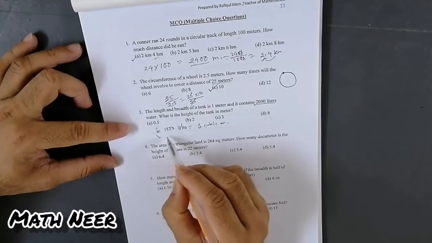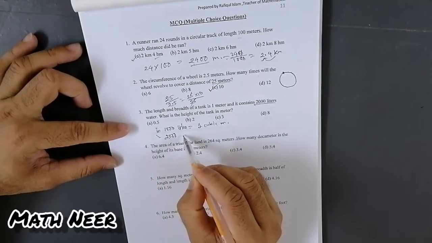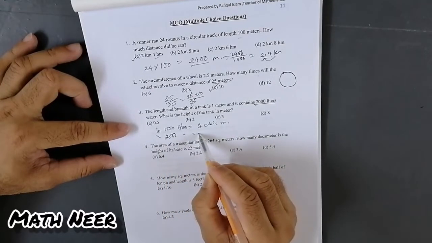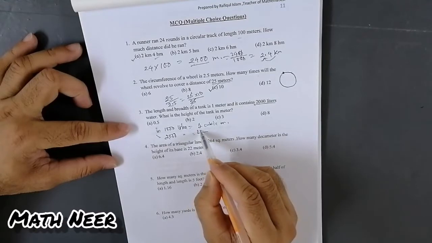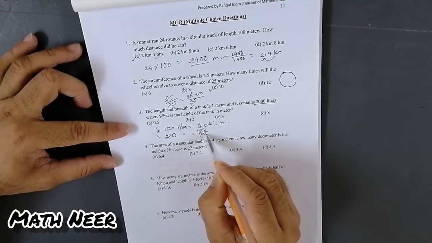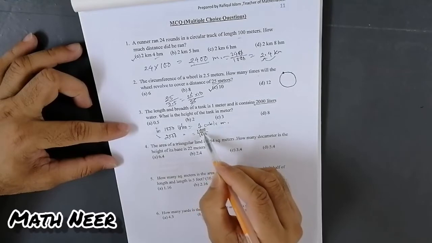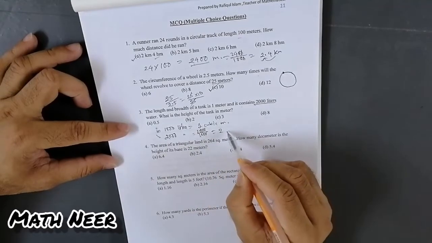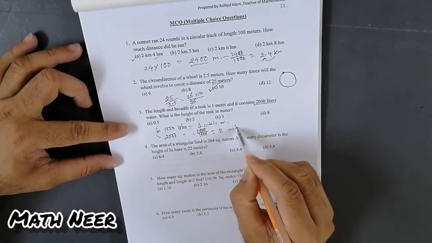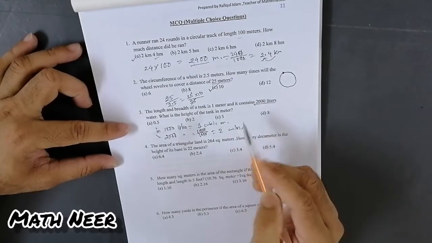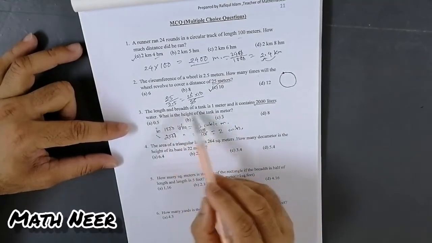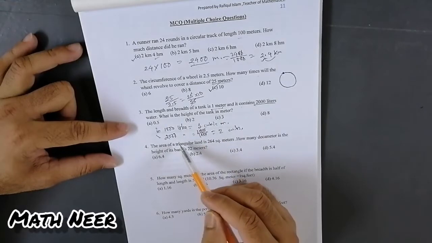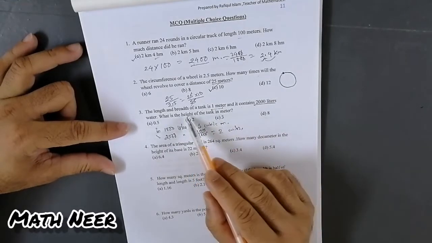Okay, so in 2000 liter we'll get 2000 divided by 1000, okay, equal to 2 cubic meter. Okay, so here length and breadth of the tank is 1 meter. So what is the height?